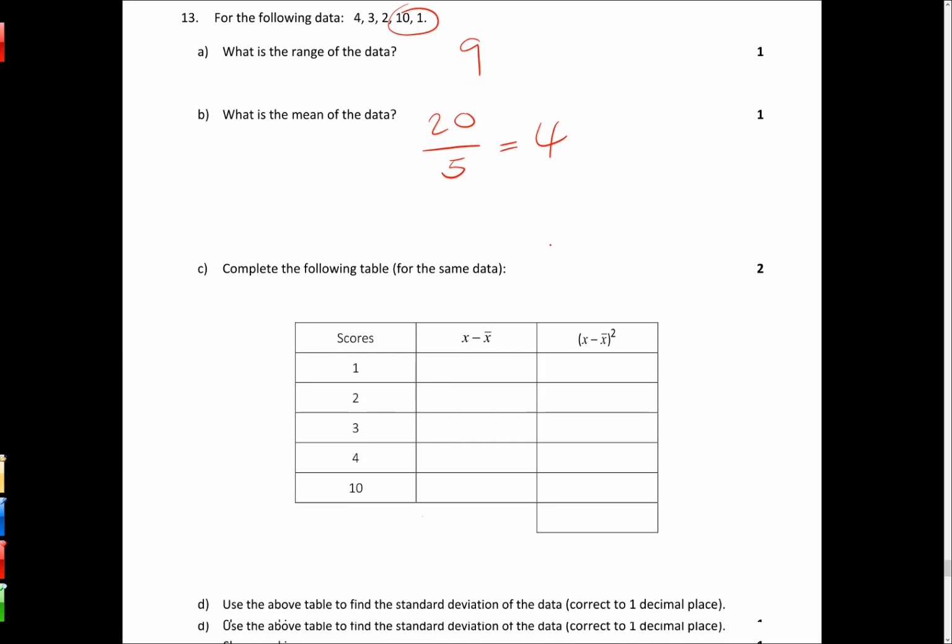Complete the following table. Well, that starts off, it's for the same data, 1, 2, 3, 4, 10. The first column tells me to take the mean off each data. What is the mean? 4. 1 minus 4 is minus 3. 2 minus 4 is minus 2. 3 minus 4 is minus 1. 4 minus 4 is 0. And 10 minus 4 is 6. The next column is the same heading as the previous, but it says square it. Well, minus 3 times itself is 9. Minus 2 times minus 2 is a plus 4. And we just square everything. I've got a box here for me to add them all up, which becomes 50.